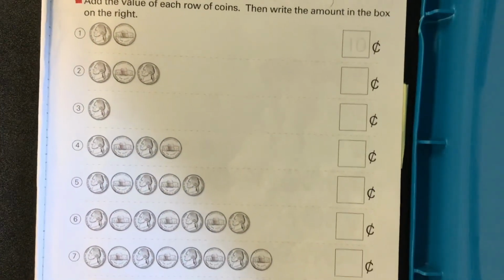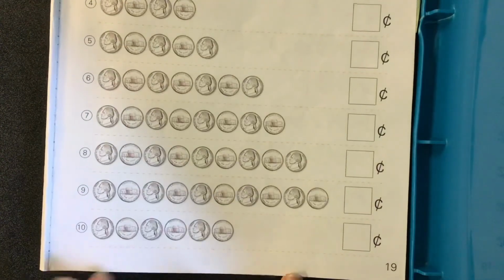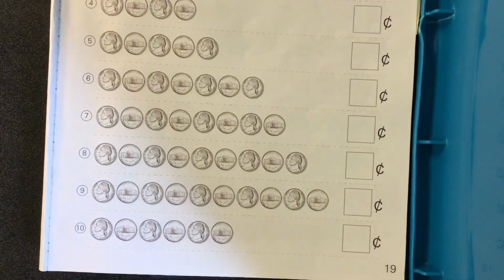So here's problems 1 through 7, and you guys can pause the video and work on them at home. And then here's problems 8 through 10. All right, guys, pause the videos and work on them at home.